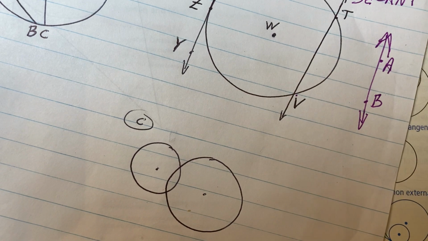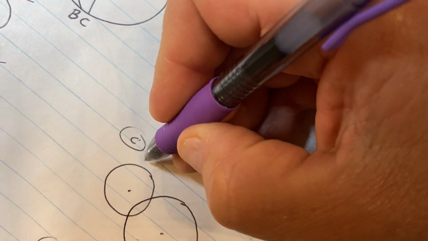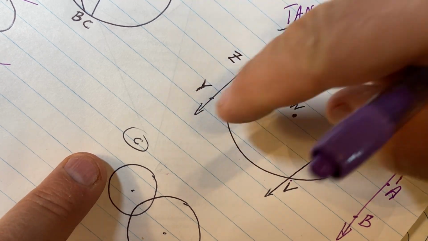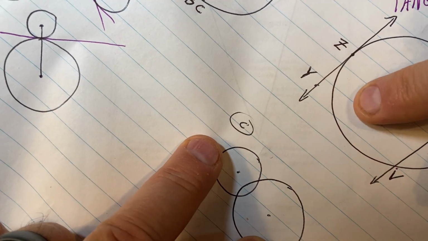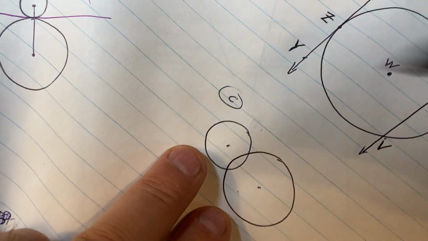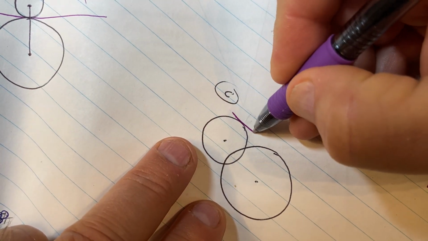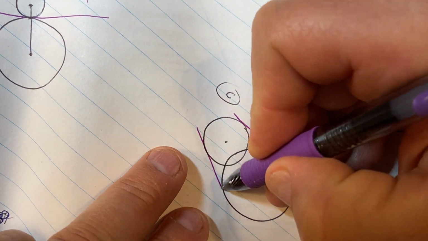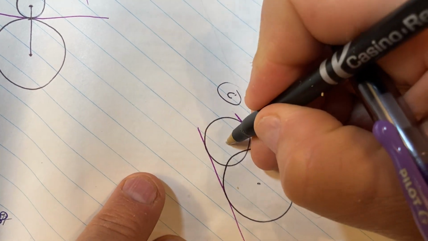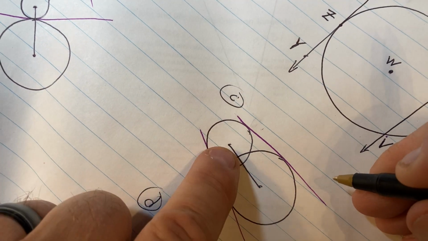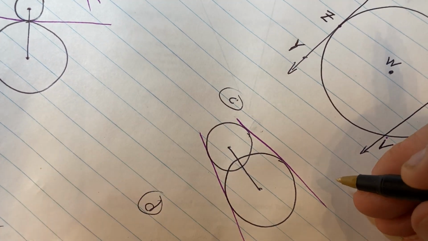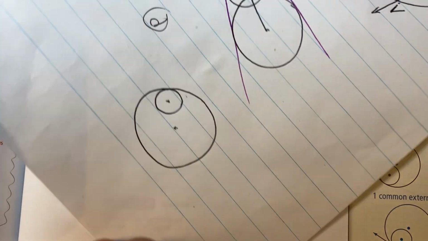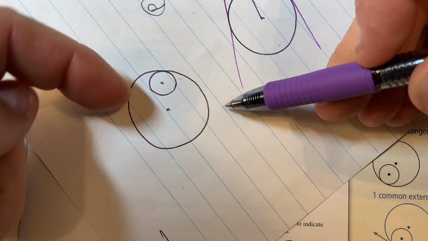What about this one? We have a tangent that goes... I can't even see. There it is. So that is tangent to both circles. Does it cross that segment? No, it does not cross that segment. So that is externally tangent.